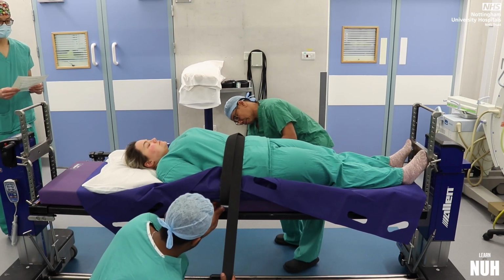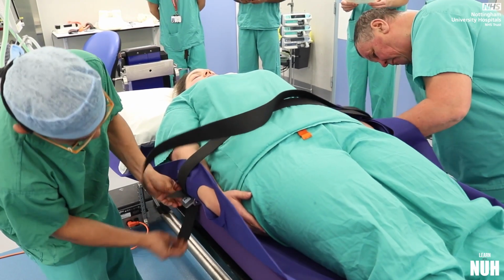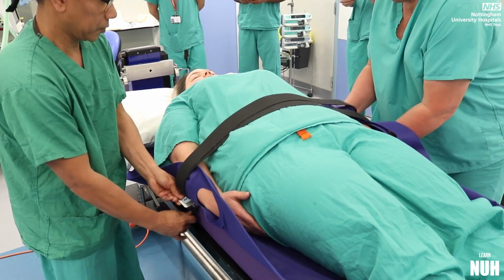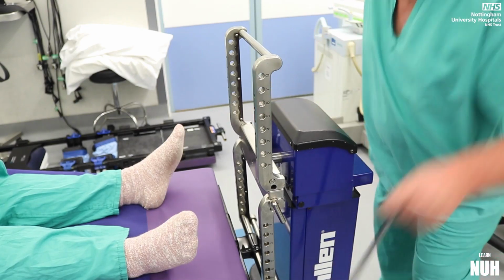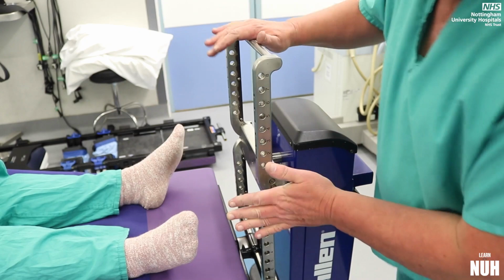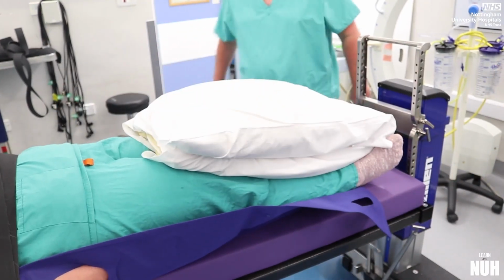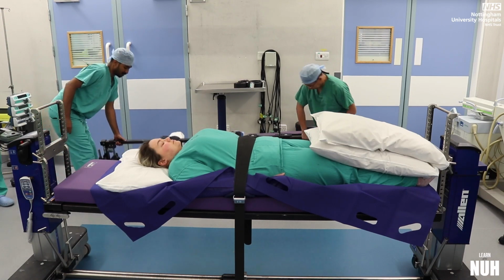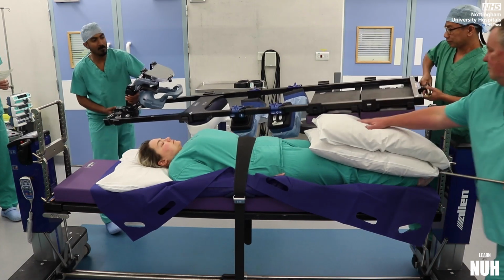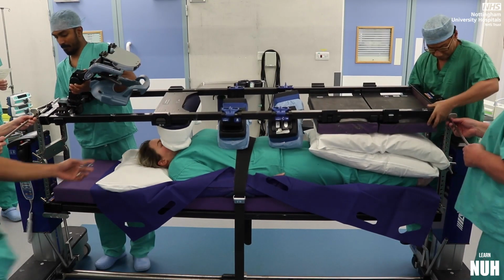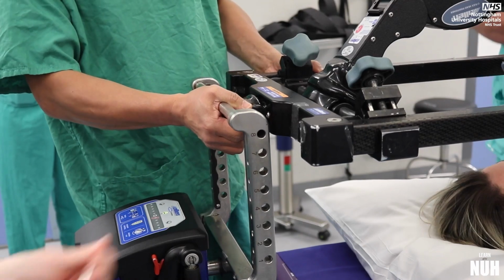Secure the arms using the arm retaining strap. Attach the H-bars to the Allen table, top and bottom, using the long T-handled pins, which should all be inserted in the same direction. Place 2 pillows over the patient's lower legs. Align the prone frame over the patient and attach to the Allen table through the top holes using the long T-handled pins.